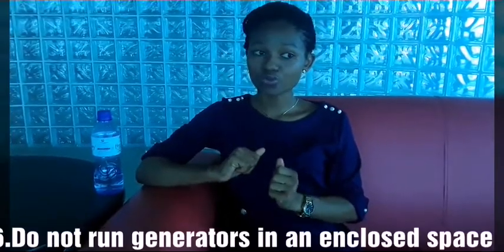And also, please keep your generators out. Don't run your generators in your garage or any enclosed area. Your generators should be not less than 20 feet away from your windows and your doors.